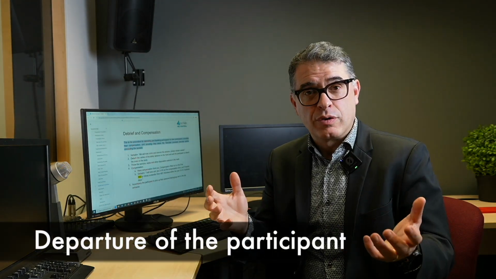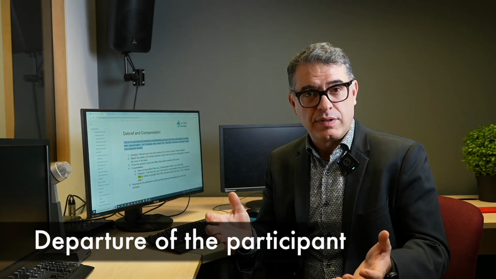So after the compensation form has been filled, the experiment is completed, and you must walk the participant back up to the exit. Make sure that the participant takes back their belongings. So maybe they have placed the phone or any other belonging in one of the lockers. So make sure that they take their belongings. Maybe there's a coat or they have to wear some boots.